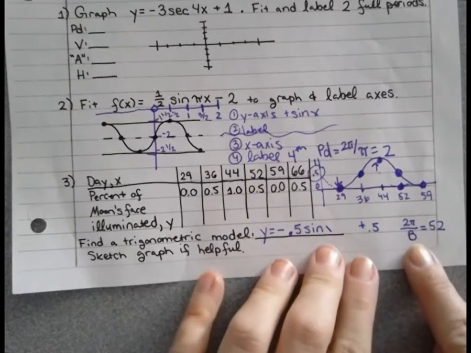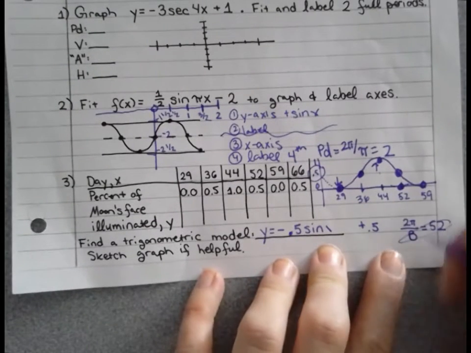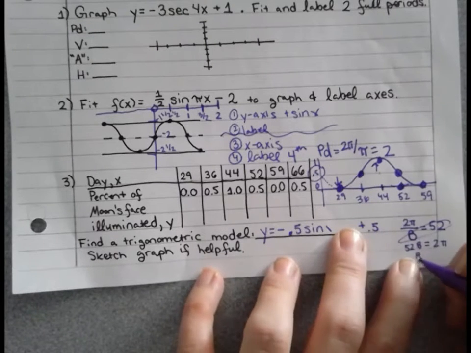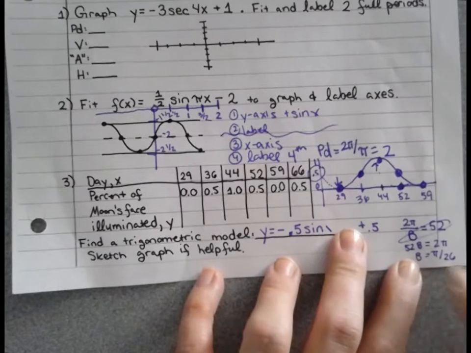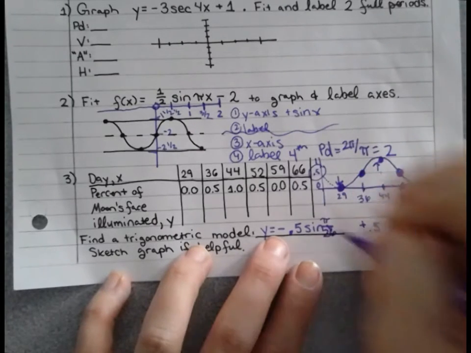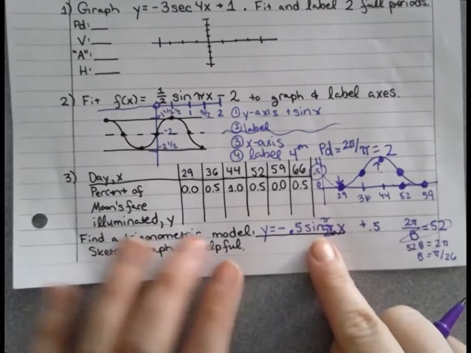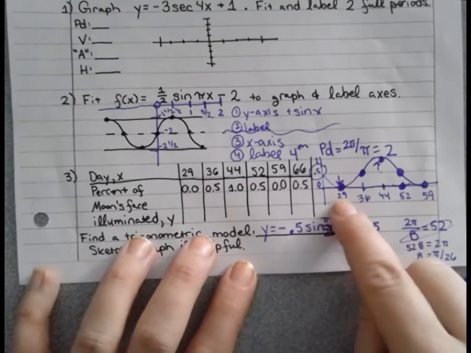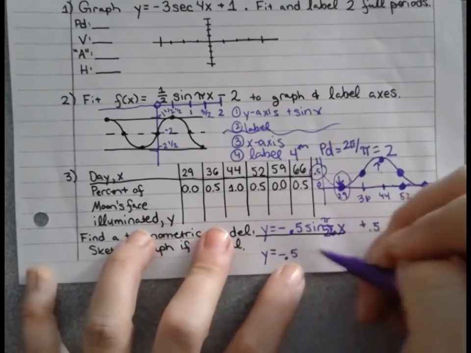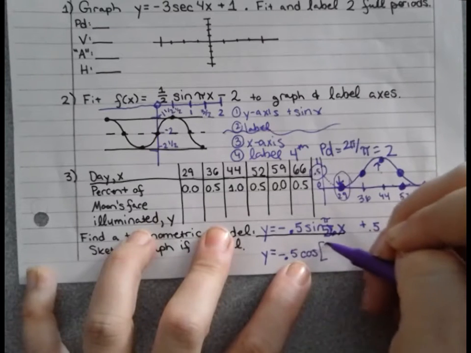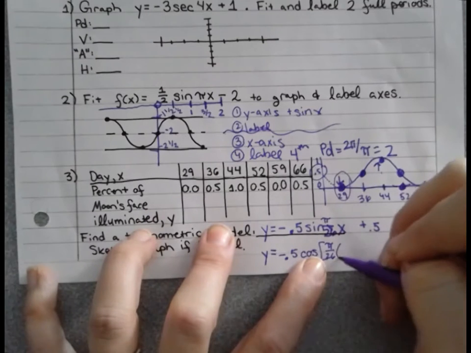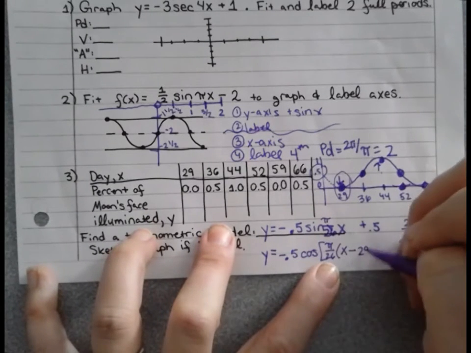Okay, so 2 pi over b is 52. So I'm going to cross multiply. And I'm going to reduce. I took a lot of different answers, but one of the answers you can put in for period is pi over 26. Okay. I also accepted answers for shifting this. A negative cosine, so still negative 0.5 cosine. You can keep the same, pi over 26. You notice how close to a month that is, pi over 30. And then shifting it to the right 29 days.